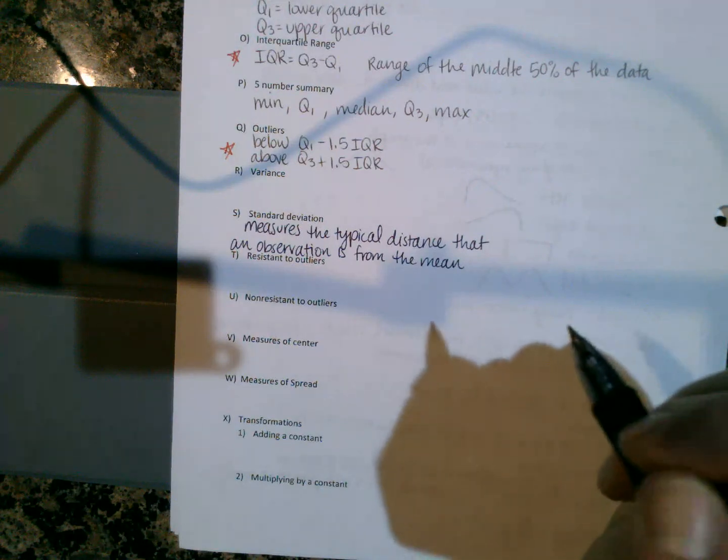What that tells us is that a quote-unquote typical student would fall within 5 points of that mean of 82. Or another way of saying it would be that a typical student would fall somewhere between 77 and 87 on this particular test. That's 5 points above and 5 points below that mean of 82 because 5 was our standard deviation.